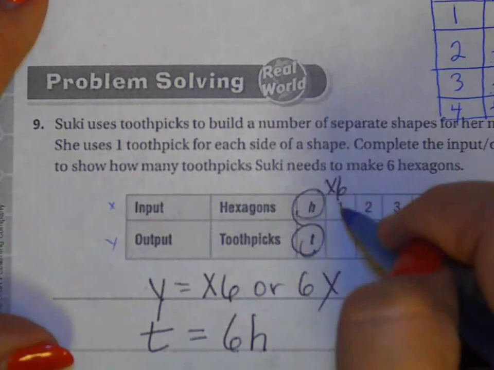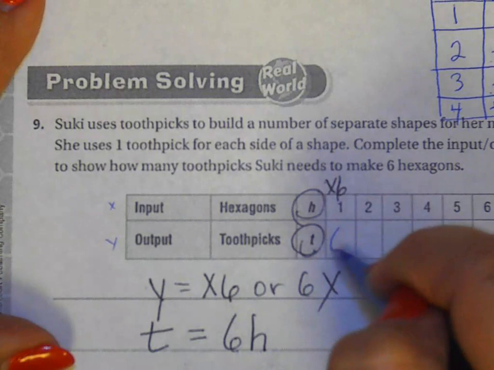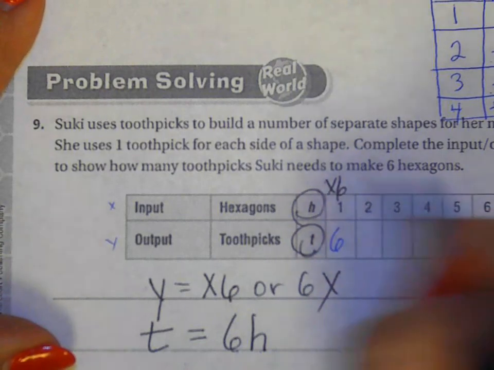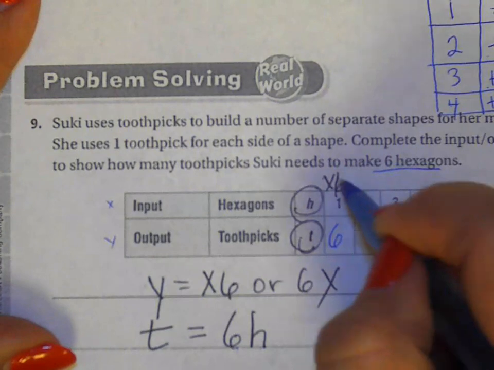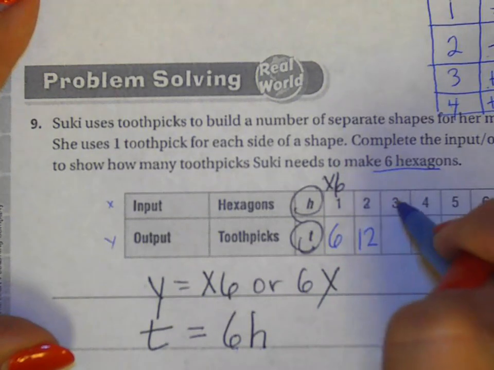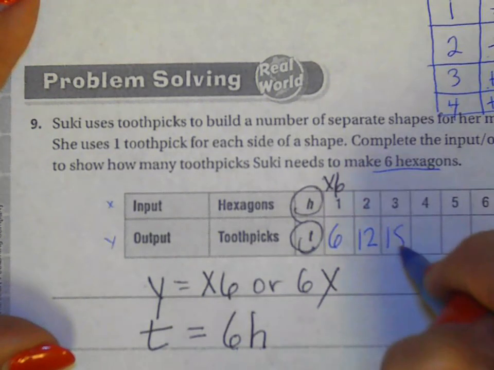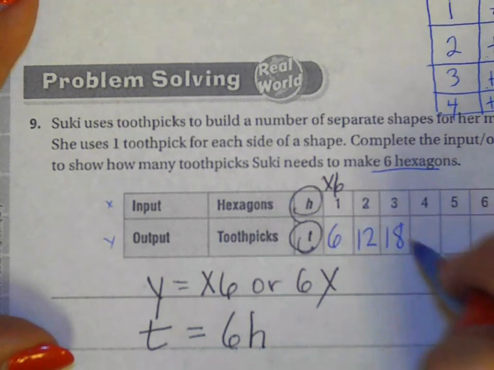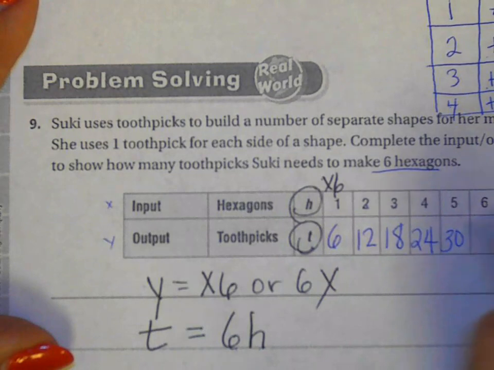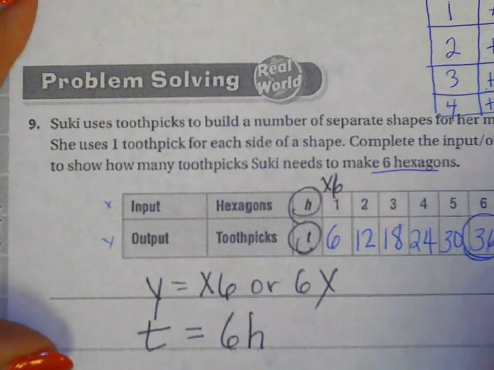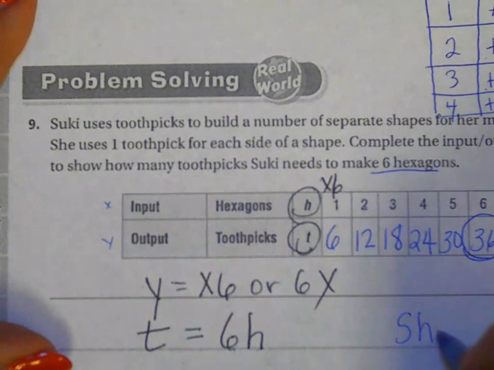So the first one, I have 1 hexagon times 6 equals 6. 2 hexagons, so how many does she need to make 6 of them? 2 hexagons, so 2 times 6 equals 12. 3 hexagons, she'll need 18 toothpicks. 4 hexagons, she'll need 24 toothpicks. 5 hexagons, she will need 30 toothpicks. 6 hexagons, she needs 36 toothpicks.